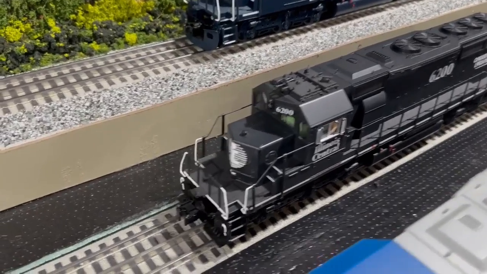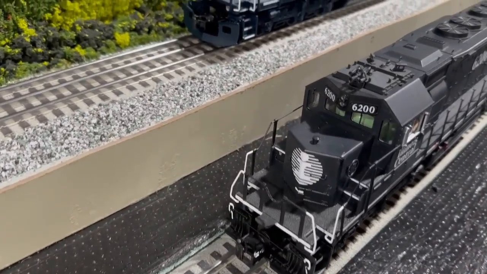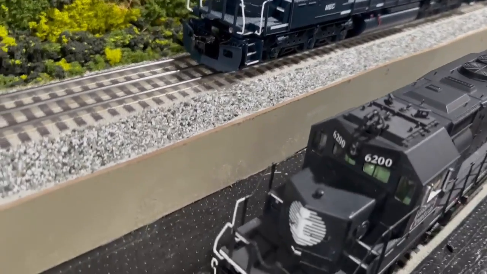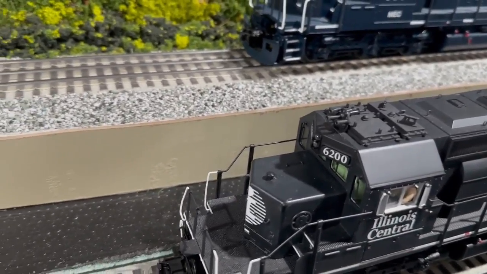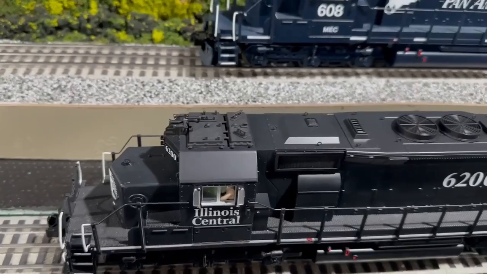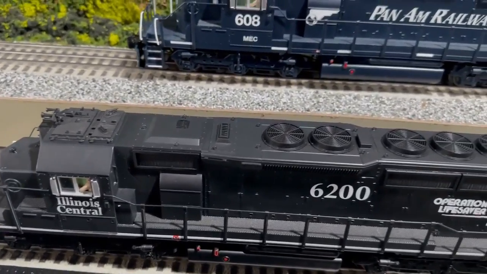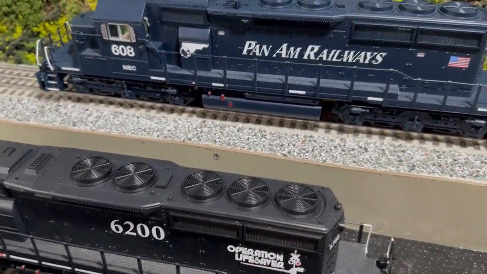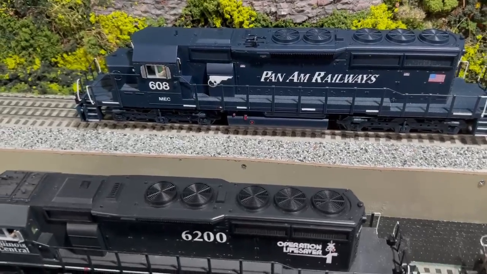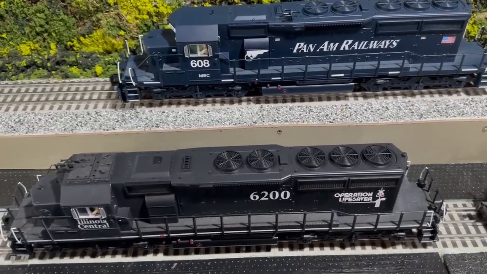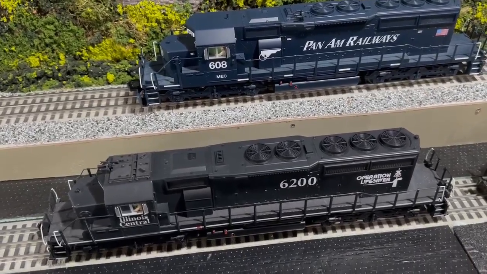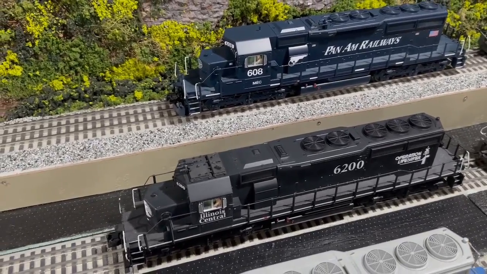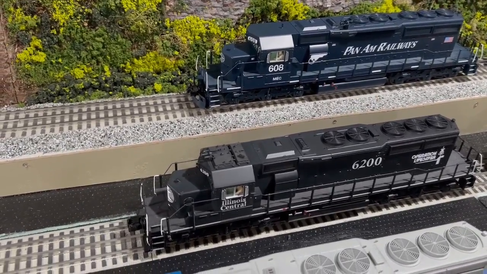The Protosound 3 units all have LED lighting, so all of the headlights, ditch lights, cab lights, etc., those are all going to be LED. So they're a nice bright white. They don't pull as much electricity and as much draw off the track. I love Protosound 3. Very smooth operation. Once you get these guys broken in, have a few hours of runtime and have everything lubricated, they run really smooth and really nice.